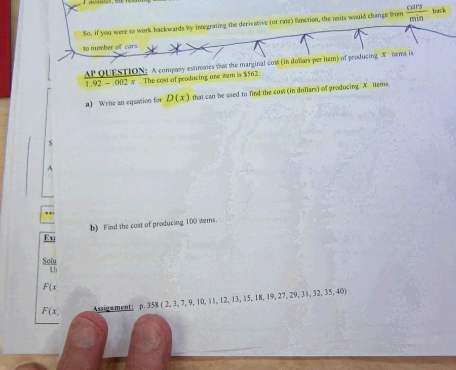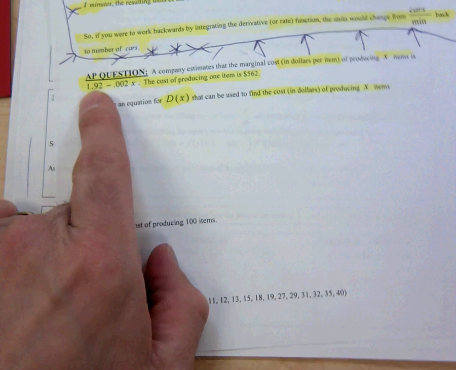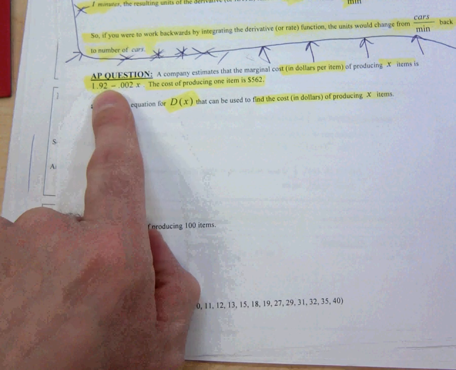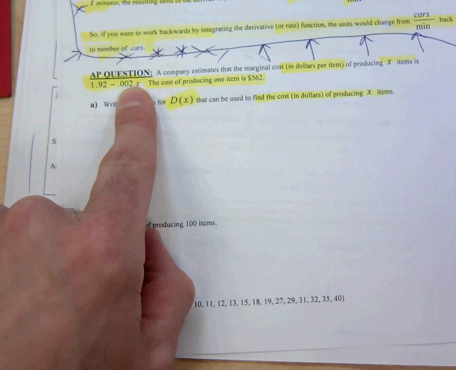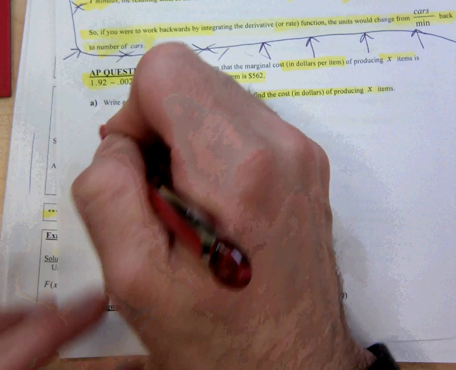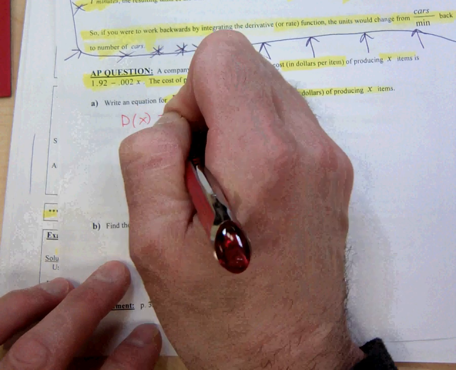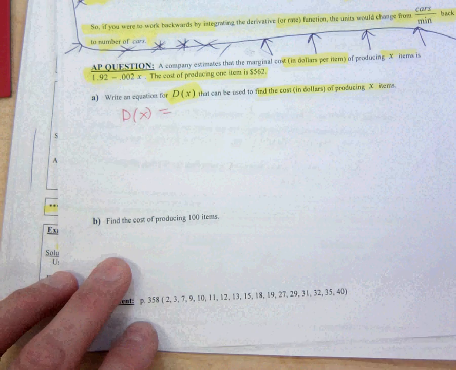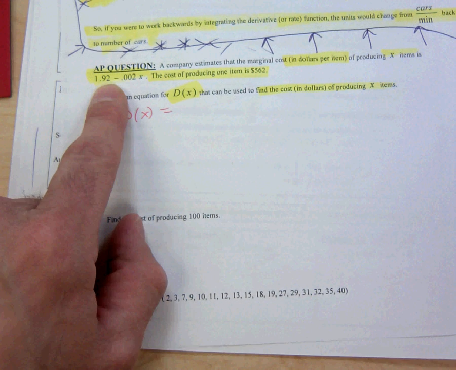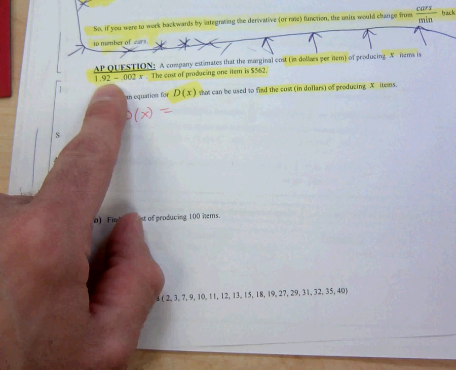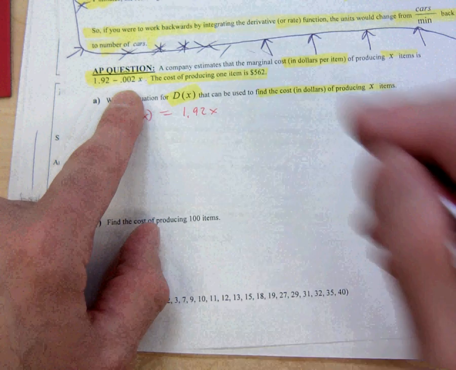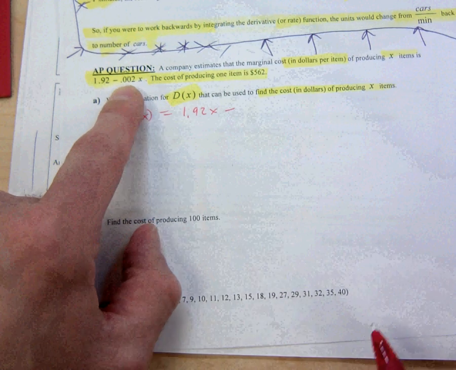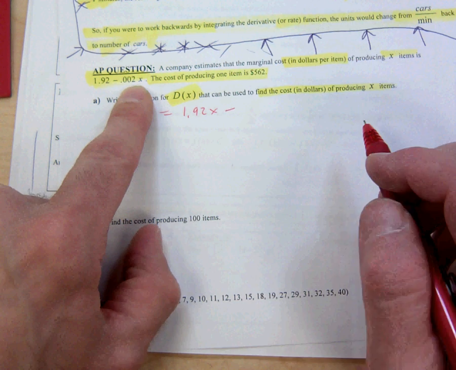Okay, so how are we going to go from that, which has units of dollars per item, to dollars? By doing what to that? Everybody agree you're going to have to integrate that? Yes? Okay, so here we go. To get d of x, you integrate. Adam K, what's the antiderivative of 1.92 if the variable we're integrating with respect to is x? Okay, good. 1.92x.